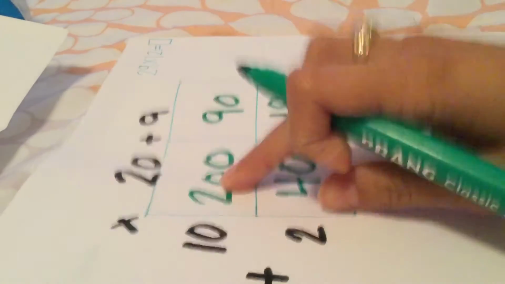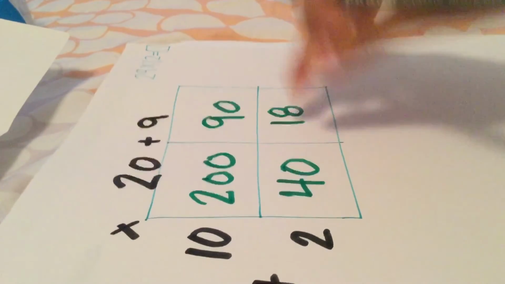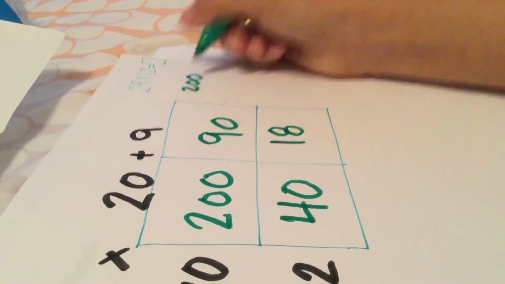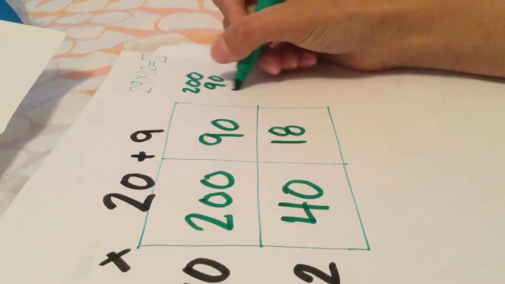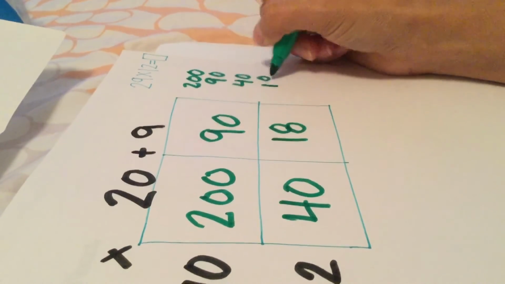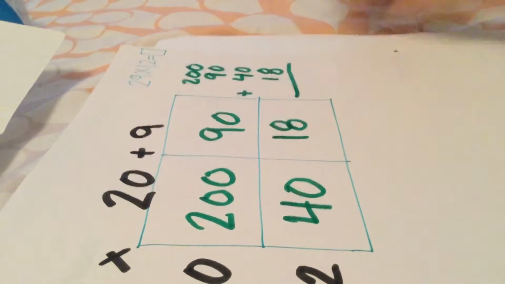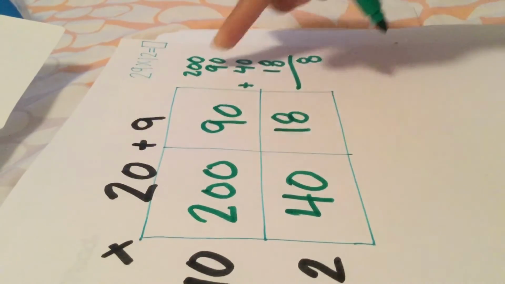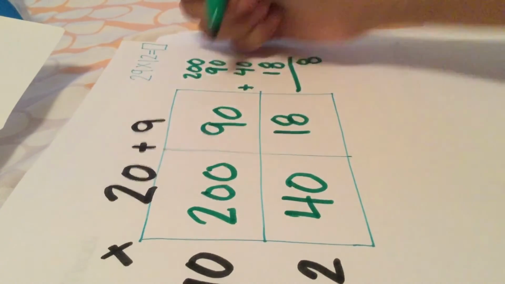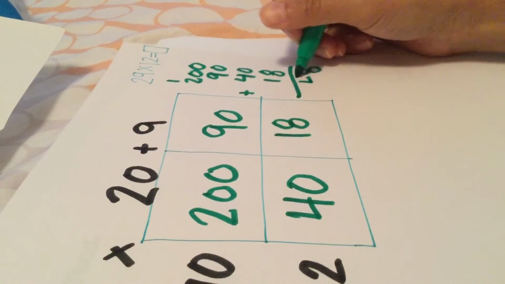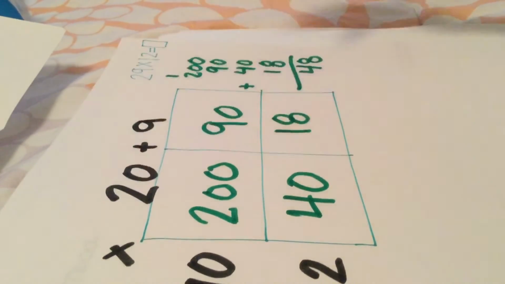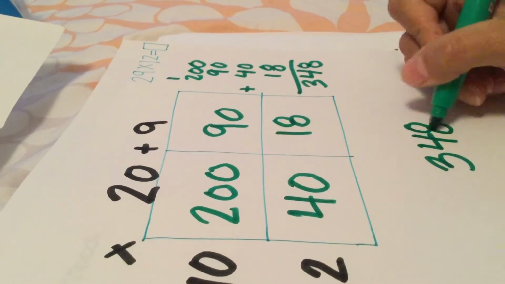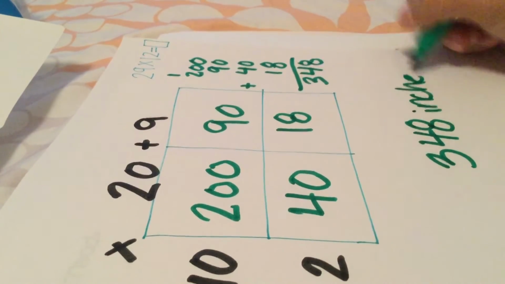Then we're going to add our products here. So 200 plus 90 plus 40 plus 18. In addition, we should have that down by now. So this is 8. 9 plus 1 is 10, plus 1 is 14. 2 plus 1 is 3. So in this, using the partial product, we got 348 inches.